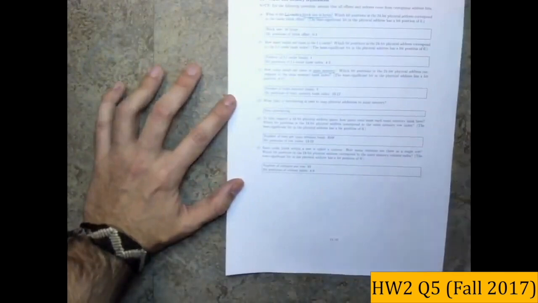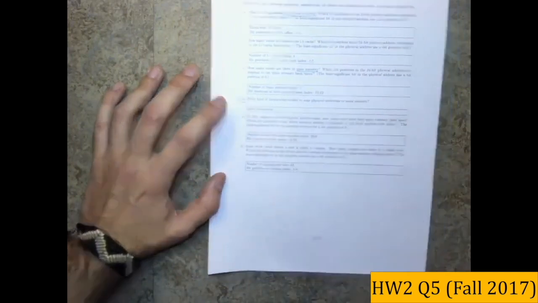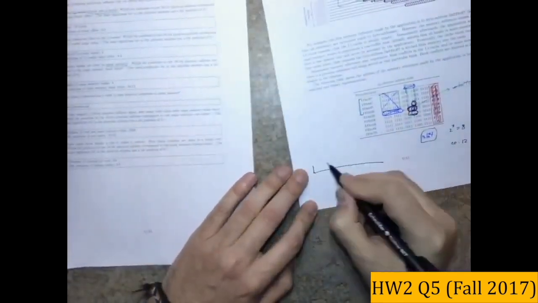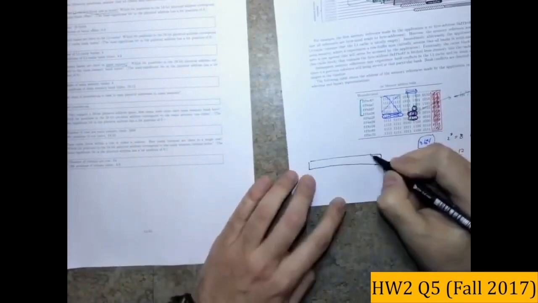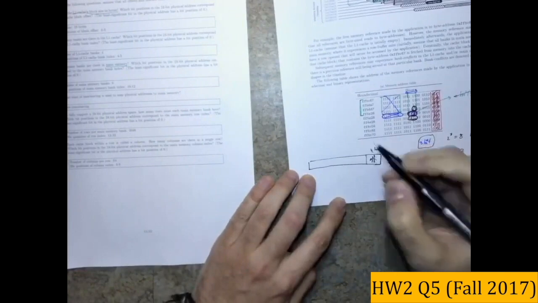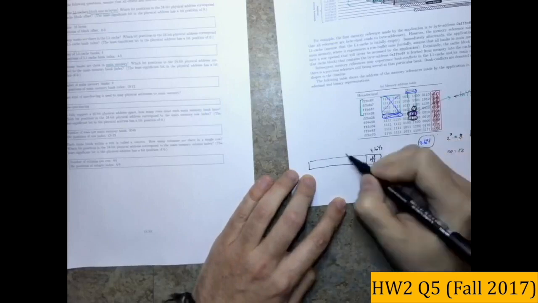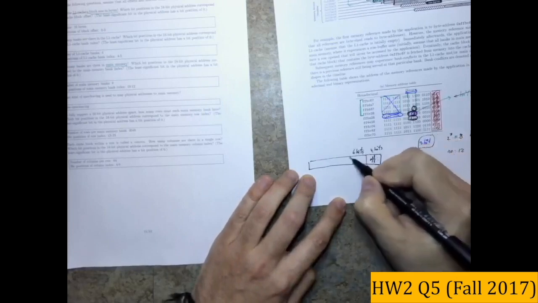So the next question is, what kind of interleaving is used to map physical addresses to main memory? What we have until now is this. You have 4 bits for the offset. We have 6 bits here that we don't know yet what they are for.